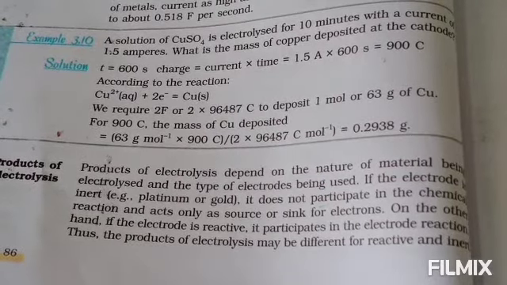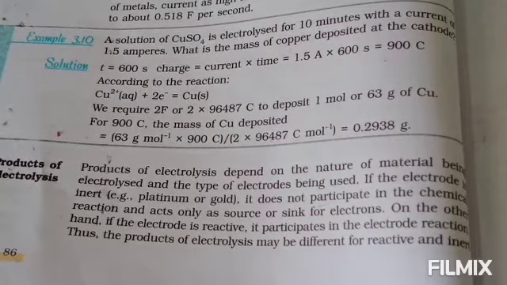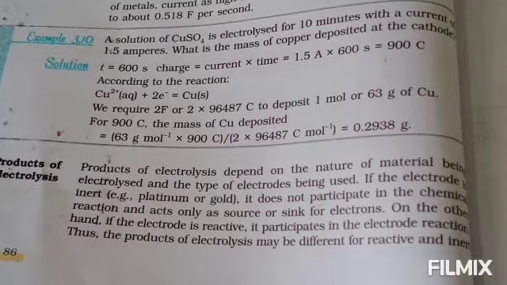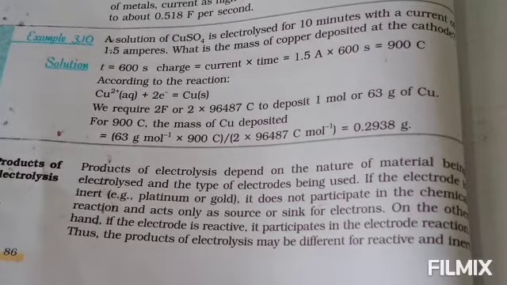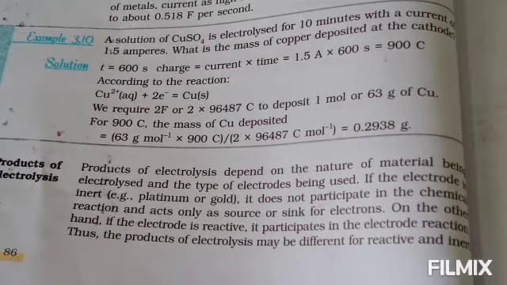So if you are using an inert electrode, then the product depends on the nature of the substance electrolyzed, but not on the electrode, as it does not combine or involve itself during the chemical reaction. That is why the product depends on the substance which is to be electrolyzed.